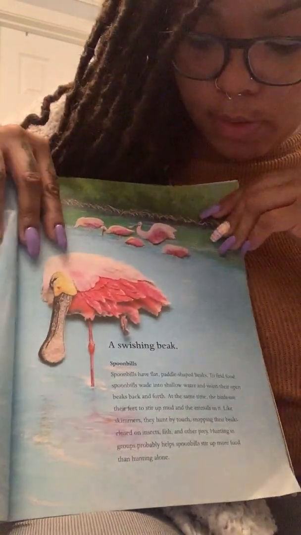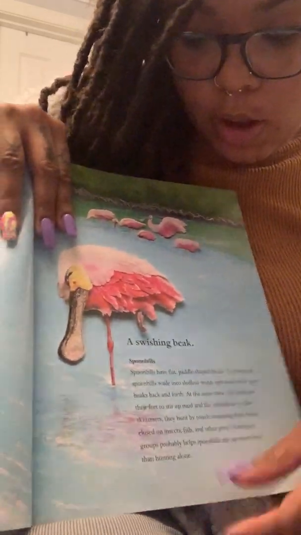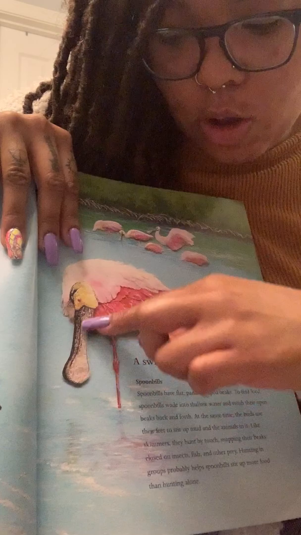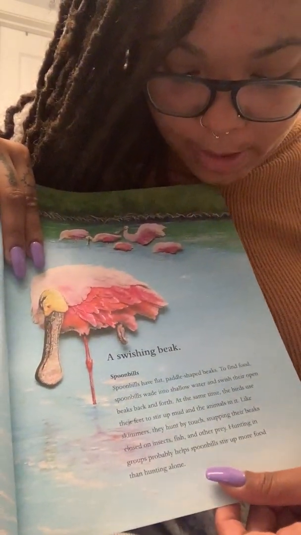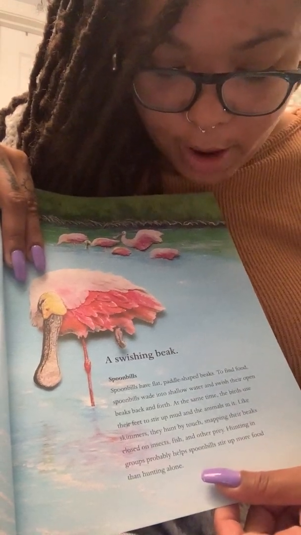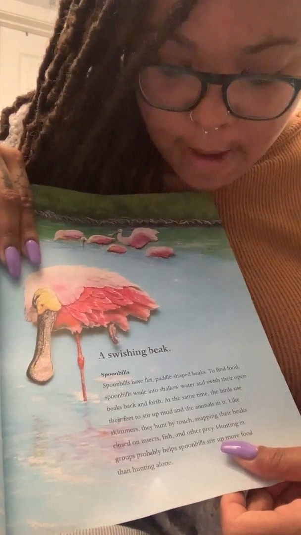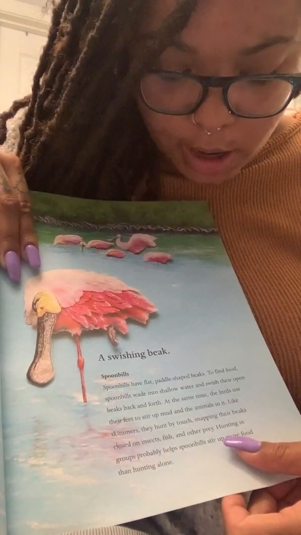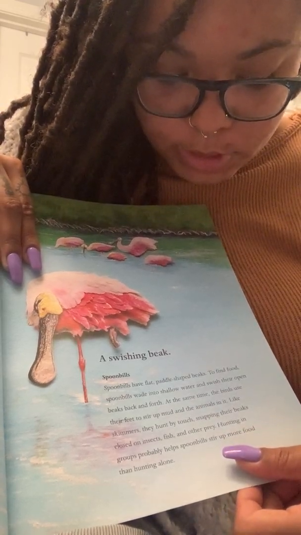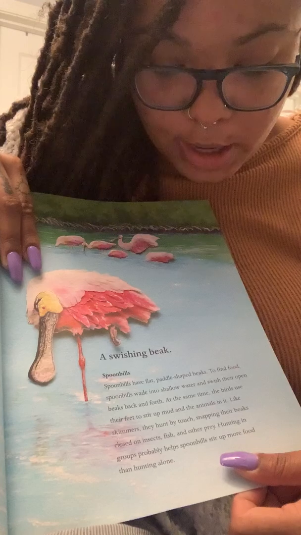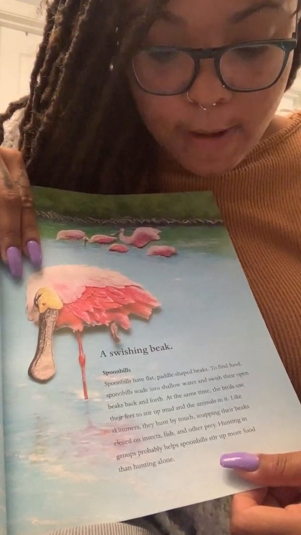We also learned about the swishing beak that a spoonbill has. And we see that the spoonbill's beak is long and then rounded at the end. It says spoonbills have flat paddle-shaped beaks. To find food, spoonbills wade into shallow water and swish their open beaks back and forth. At the same time, the birds use their feet to stir up mud and the animals in it. Like skimmers, they hunt by touch, snapping their beaks closed on insects, fish, and other prey.